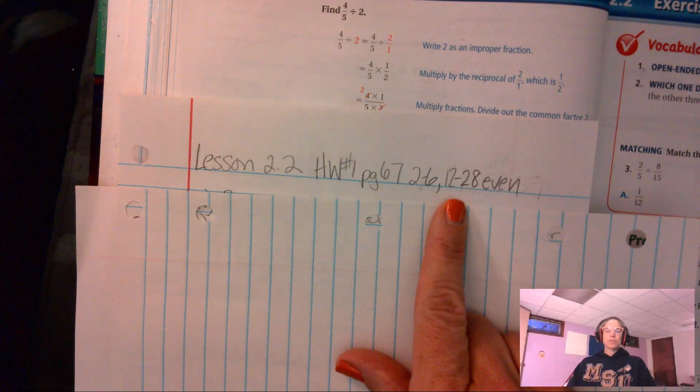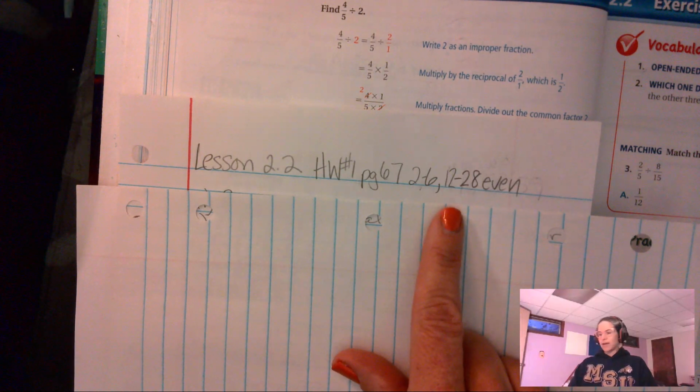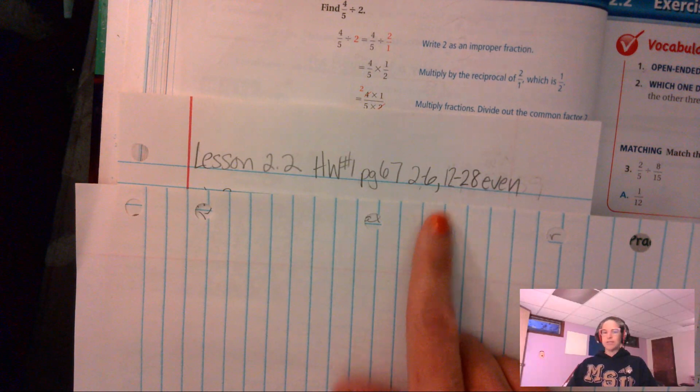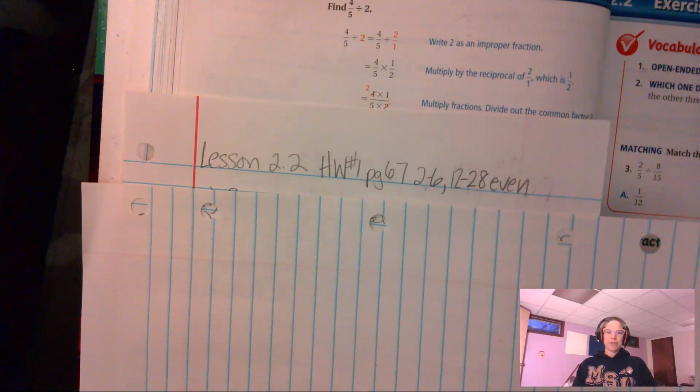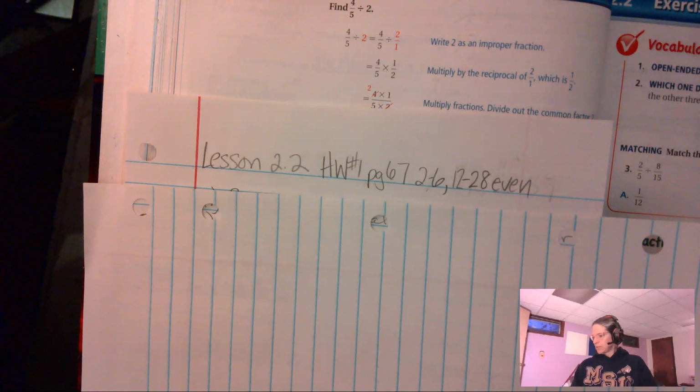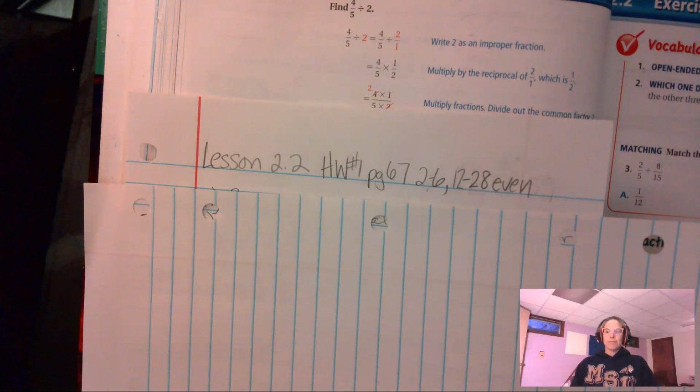Now, if you're doing 12 through 28 and you're like, these numbers just don't seem right, remember you can always do an odd problem or two and then check the answer in the back of the book, because your odd number answers are in the back of your book. Don't forget about that resource. Please let me know if you have any questions. We will be doing some more with dividing fractions tomorrow, so come with questions.